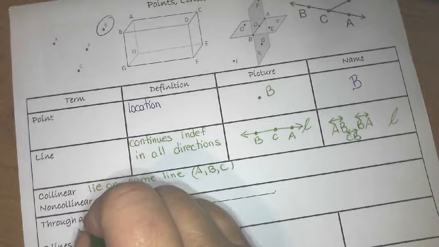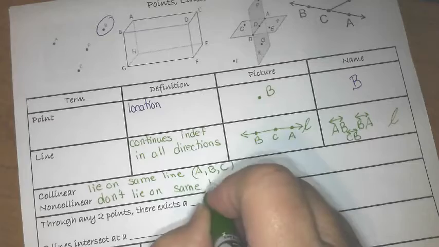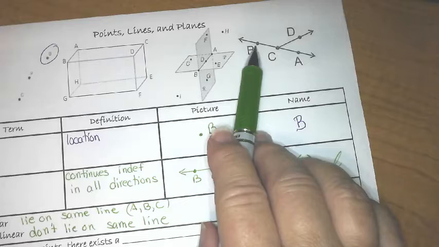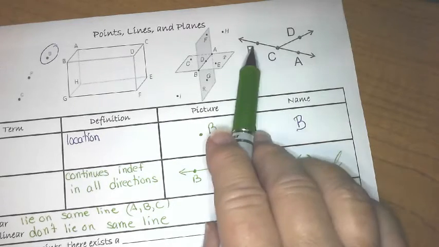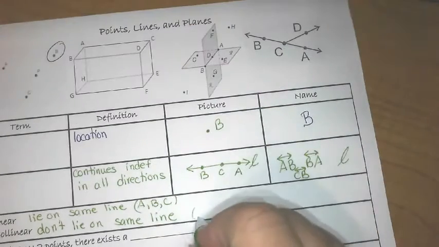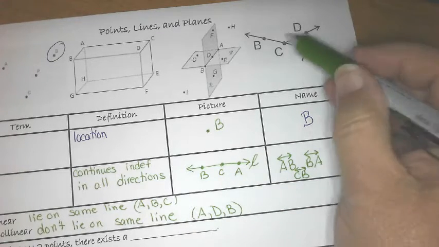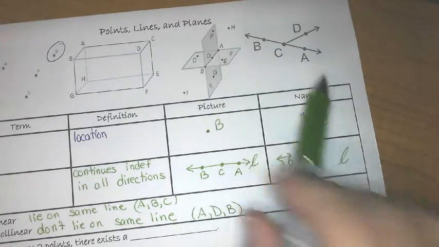Non-collinear means they don't lie on the same line. So if we look at this picture above on the far right, I could say A, D, and B are non-collinear because they do not lie on the same line. They kind of make a triangle. So non-collinear points look like they would make a triangle because they don't lie on the same line.